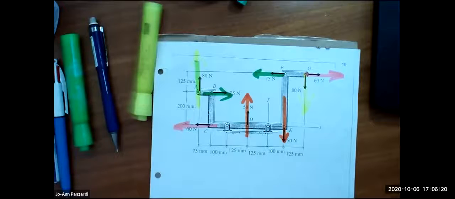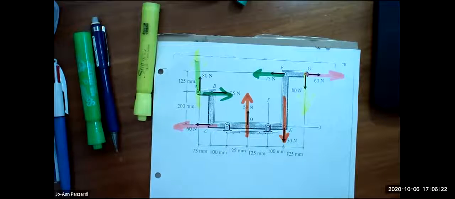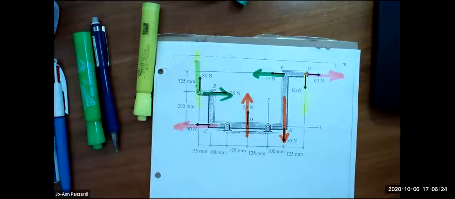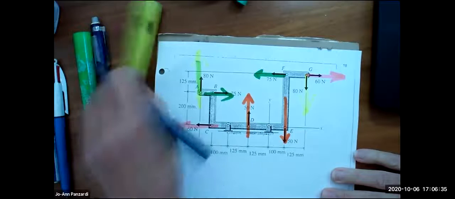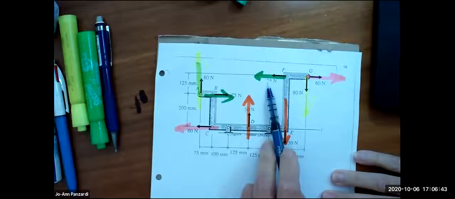Okay. Are there any other forces here? So where, Elizabeth, do you see any other forces? I can't see, it's still blurry for me. Sorry. Okay, I'll just skip you. Eric, any other forces? Yeah, the 75 Newton force at F and the 60 Newton force at G. We already got them.